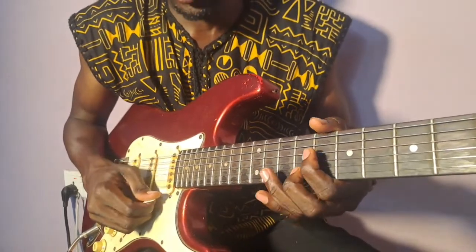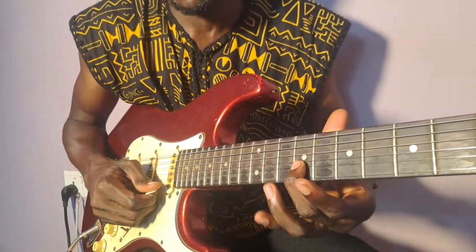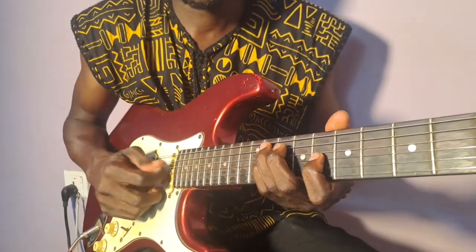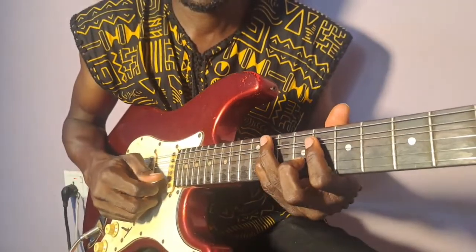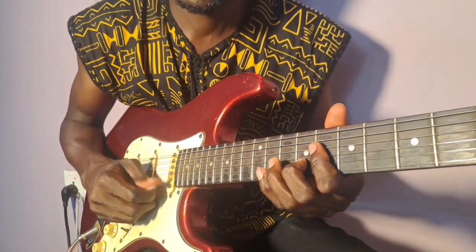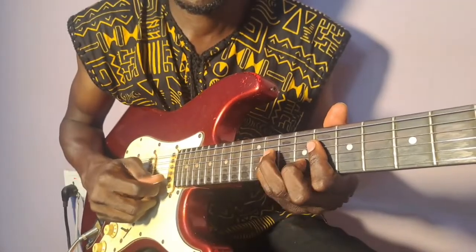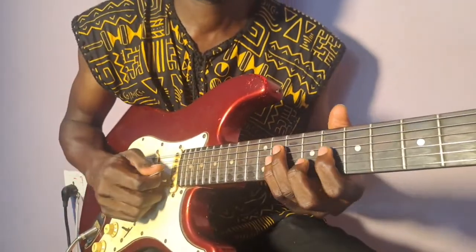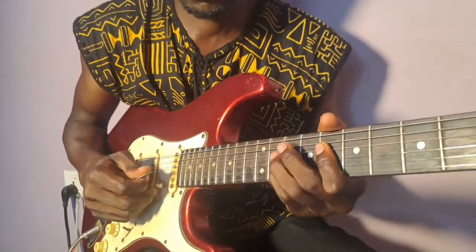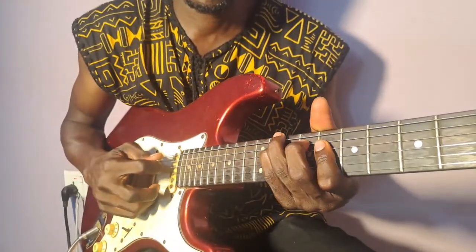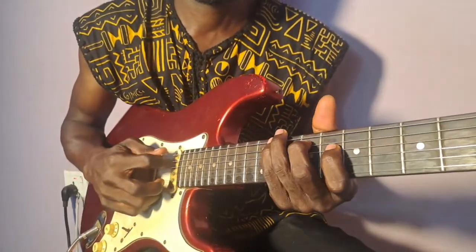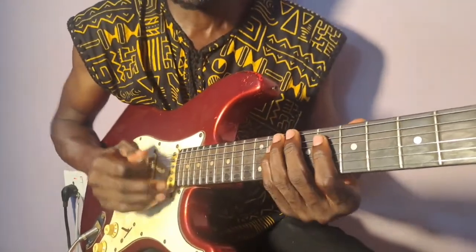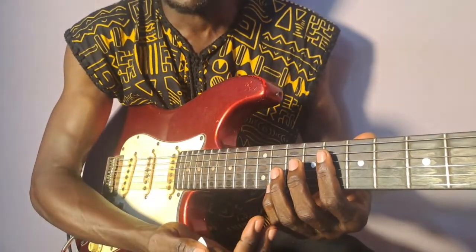So that is do, flatted 7, 4th, 5th, then do. So that is the G shape.